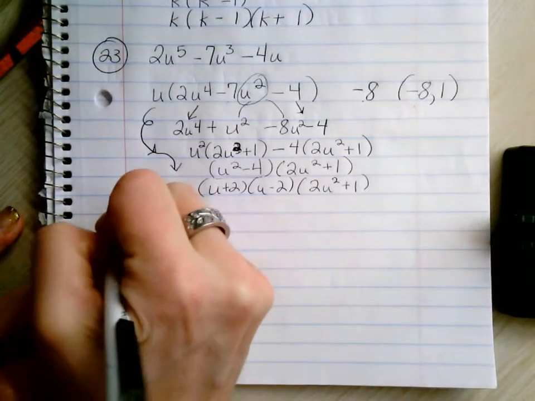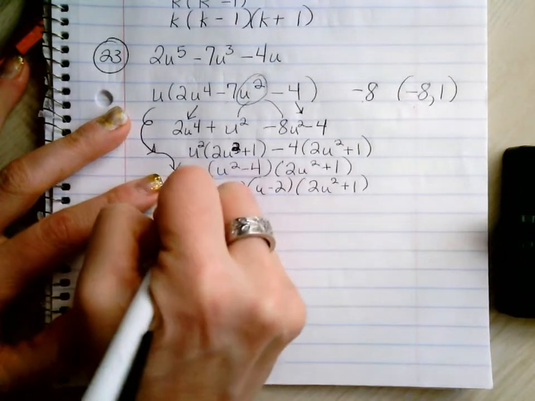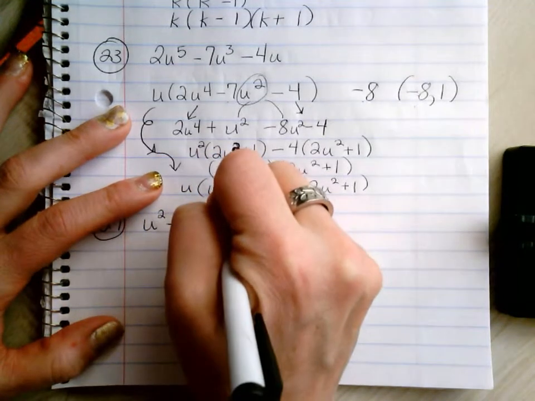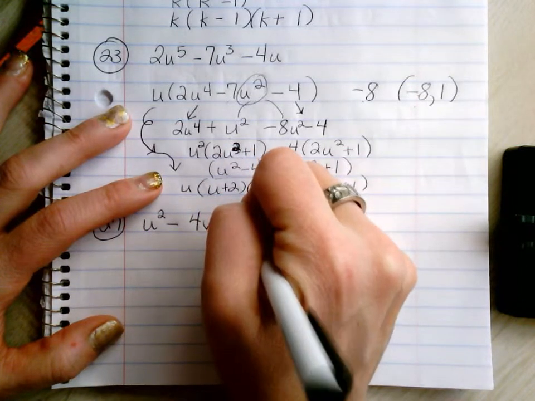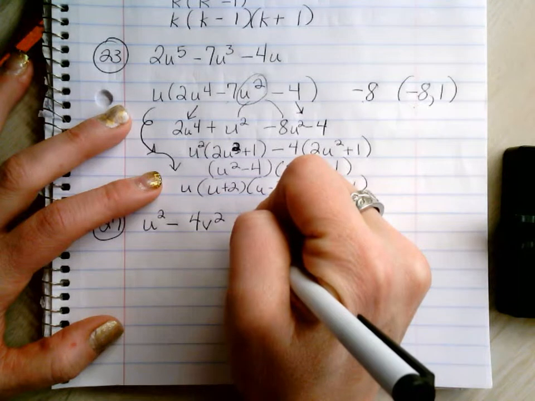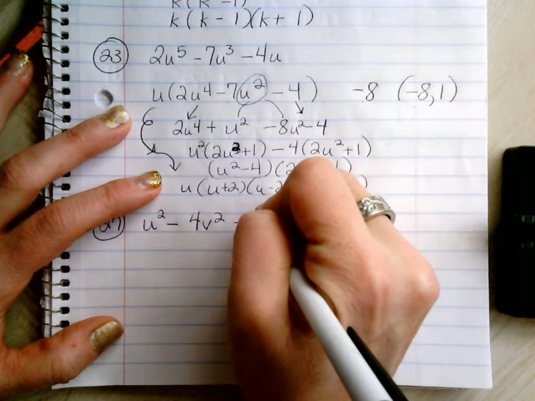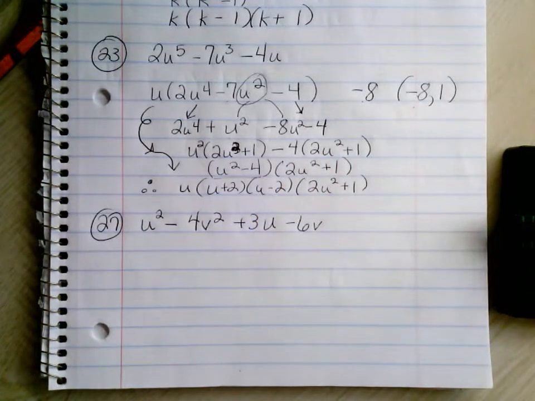27 and 29. This is one of those ones where you're going to have to group it and find a perfect square. And I see it already. No, I don't. I'm wrong. Maybe I'm wrong. Let's see. I'm going to have to look at it a minute. 3u minus 6v. I don't know. I'm going to rearrange it.